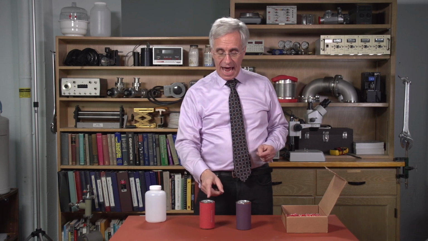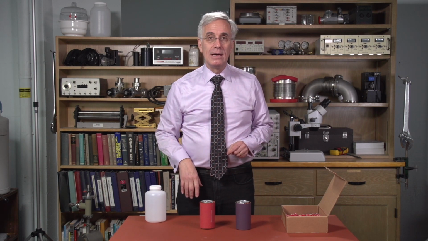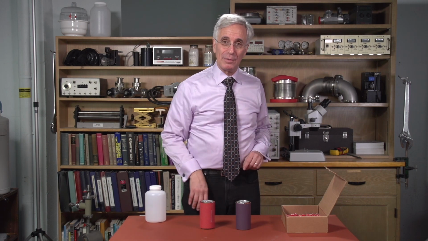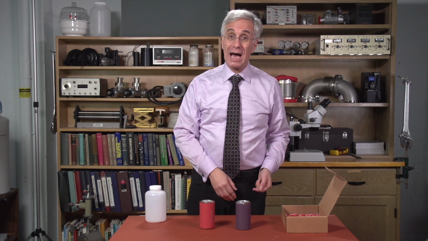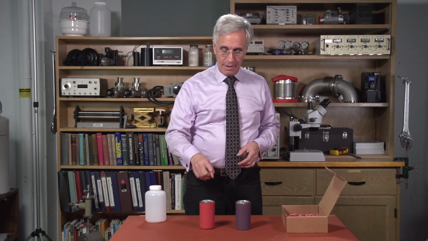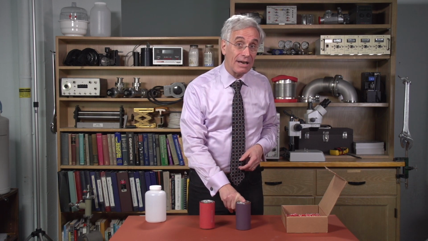The cold can, however, has very little thermal energy, and that thermal energy that left the red can for the purple can is very disordering for that purple can. A little bit of thermal energy added to a cold object increases its entropy a lot. So the hot can lost a little entropy, the cold can gained a lot of entropy.